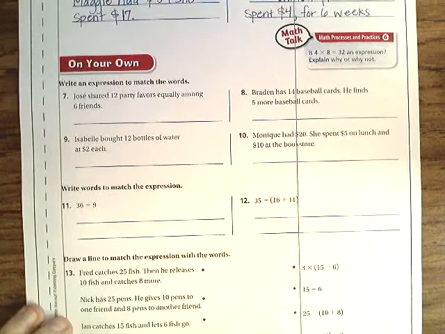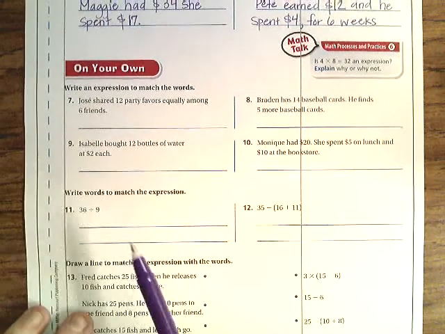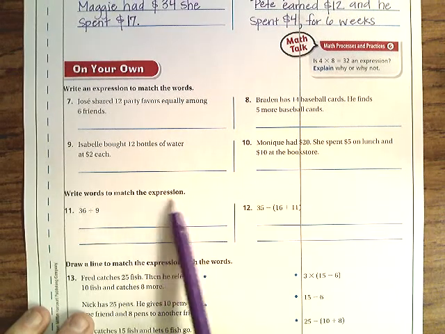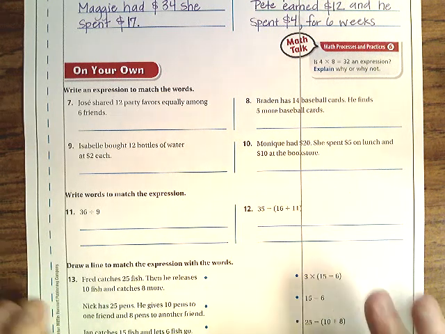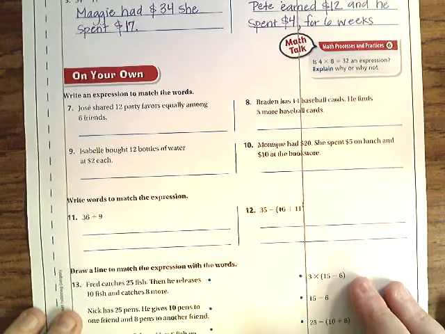Okay, I want to look at a few of these problems down here in the on your own section. You're writing an expression to match the words, and then down here you're writing words to match the expression. So we're going to go through these together, and then I'm going to have you pause the video and work on a few on your own, okay? So let's look at number 7.